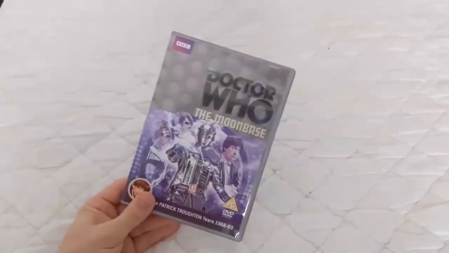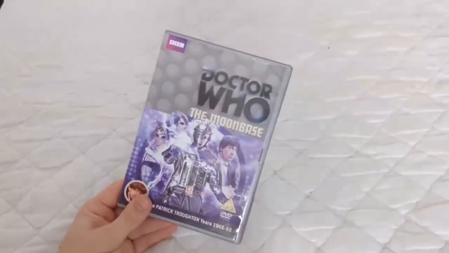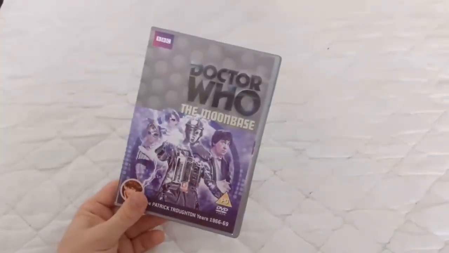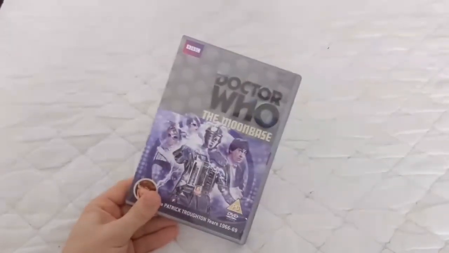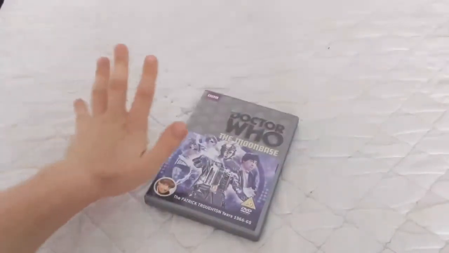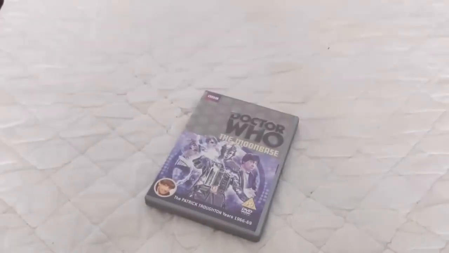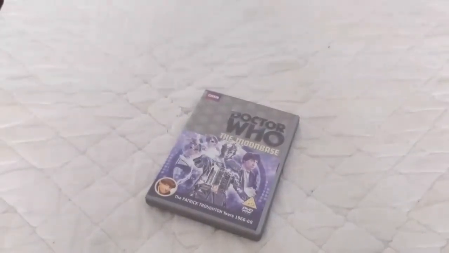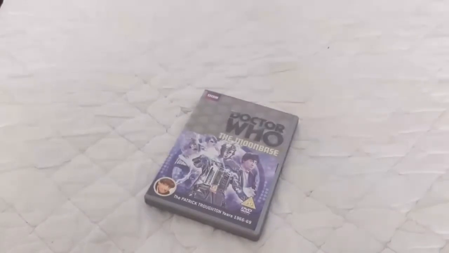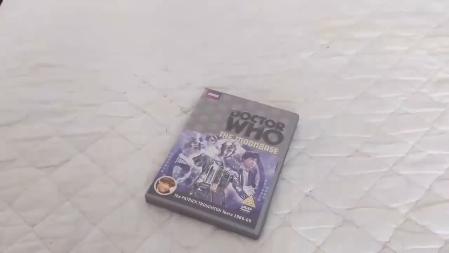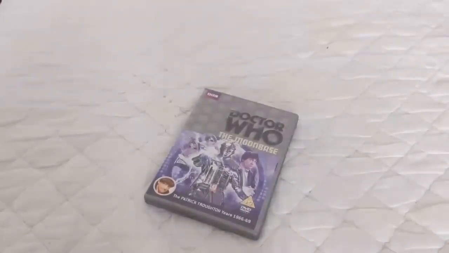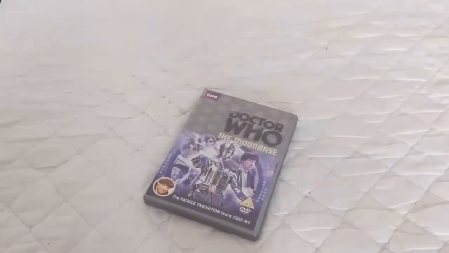Next is The Moonbase, which was released in early 2014. Now, I think this was actually going to be released earlier, but it was pushed back in the schedule because of a discovery of missing episodes. So in between The Tenth Planet being released and The Moonbase being released, two nearly whole stories were rediscovered in Nigeria.